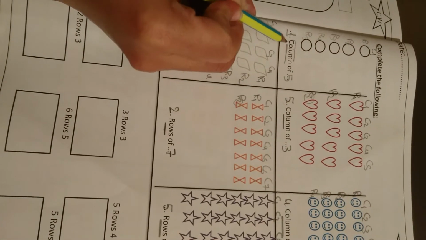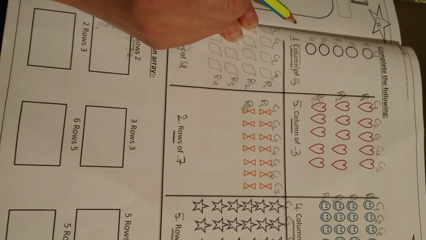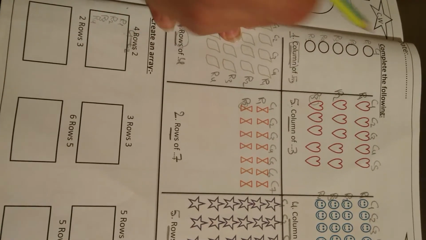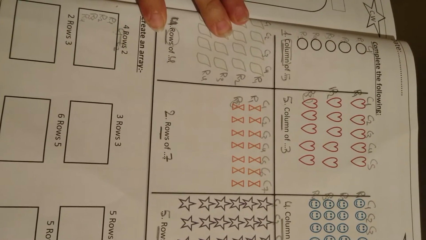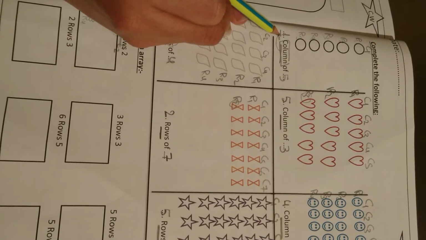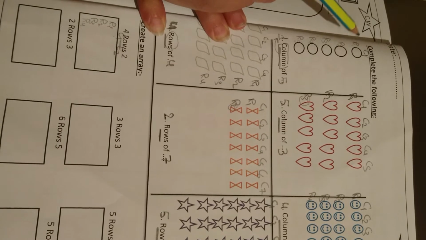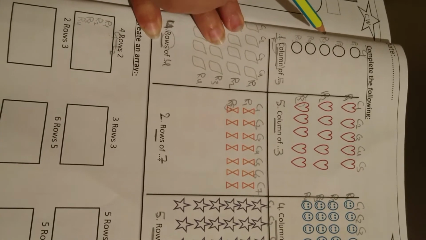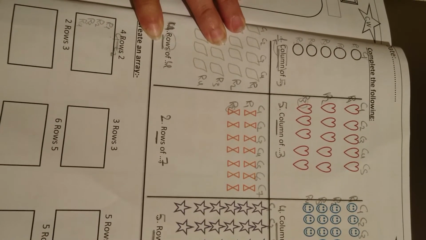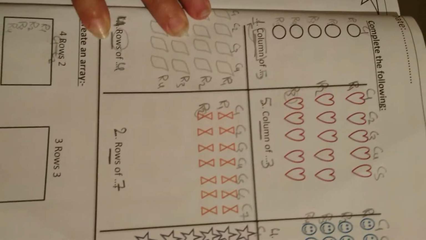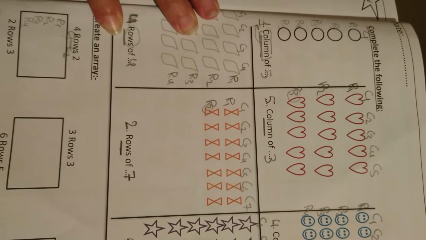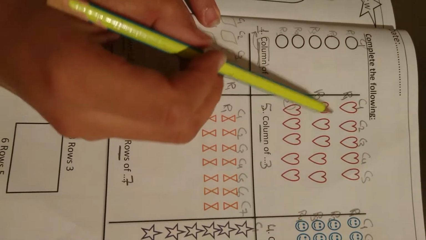Here, I have the word column, so I have to start with the column. Okay, how many columns do I have here? I have only 1 column, so I have to write columns 1. Of how many? Let's number the rows. Row number 1, row 2, row 3, row 4, and row 5.